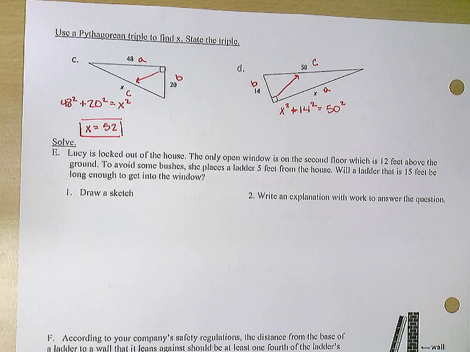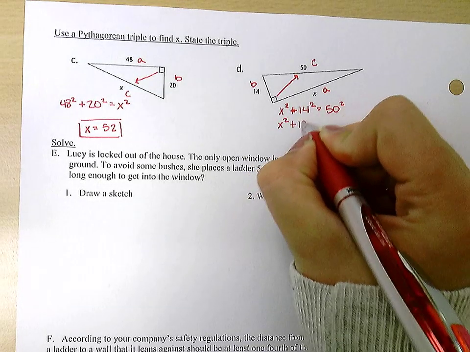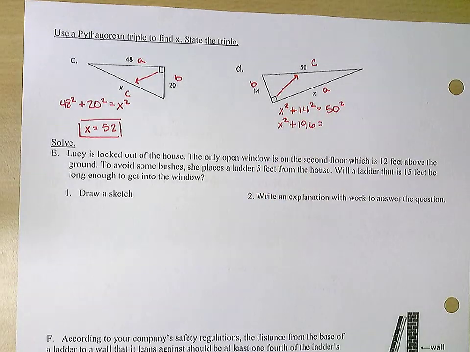14 squared is 196. Yes? 50 squared is 2,500.